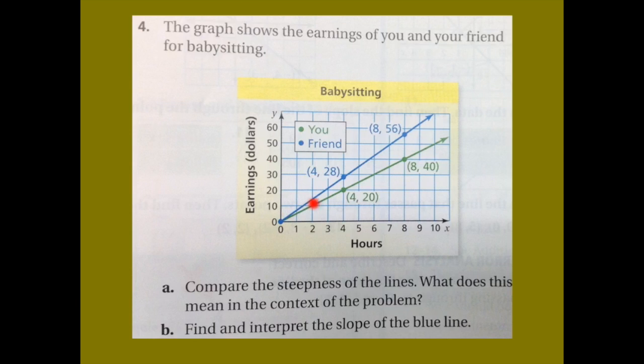If you think about this, the green line is less steep than the blue line. Just think about this. If you worked 4 hours, you made 20 bucks. Your friend worked 4 hours, and your friend made how much? $10 more. So what did that tell you? That steeper line, that steeper slope, means that your friend is getting more money per hour.